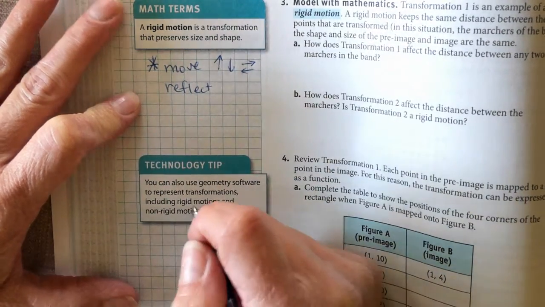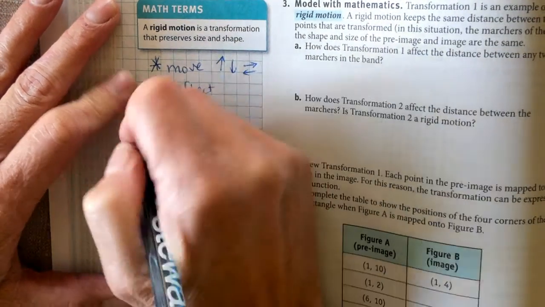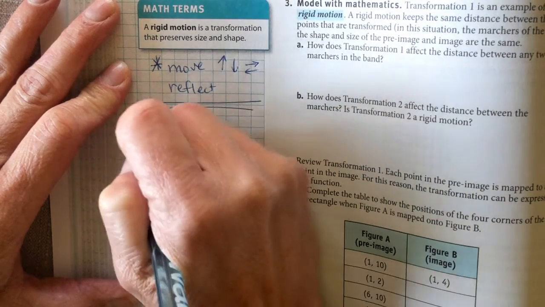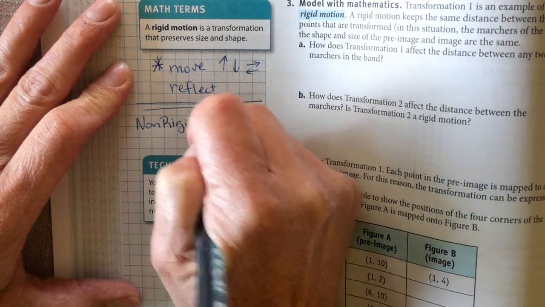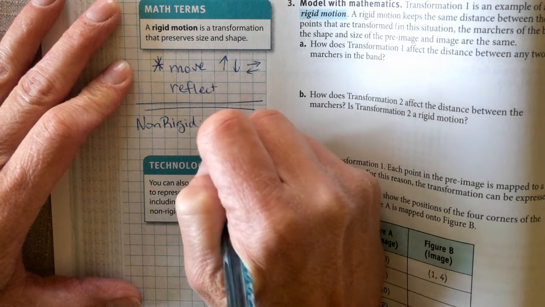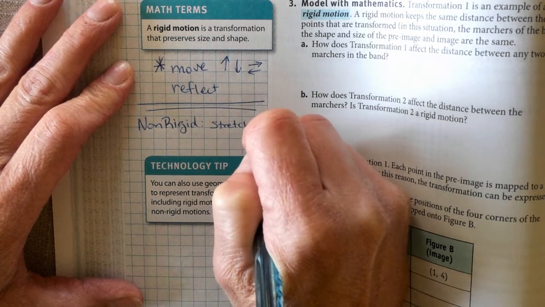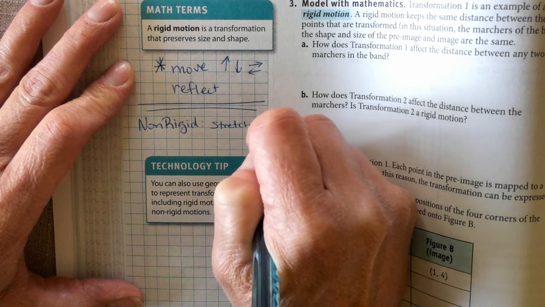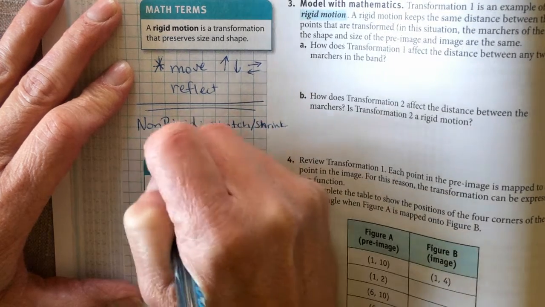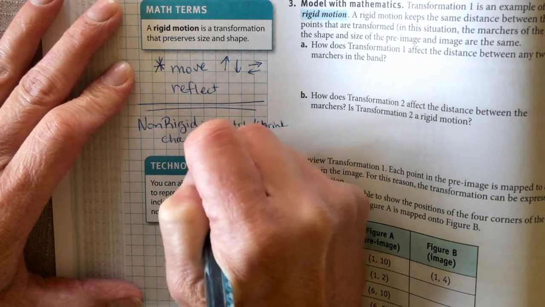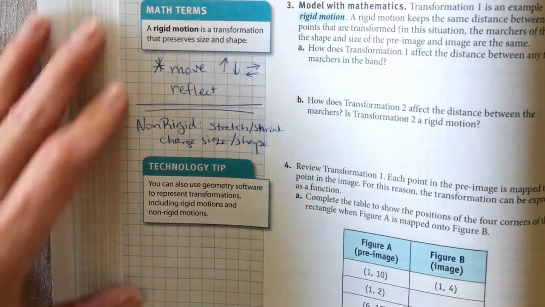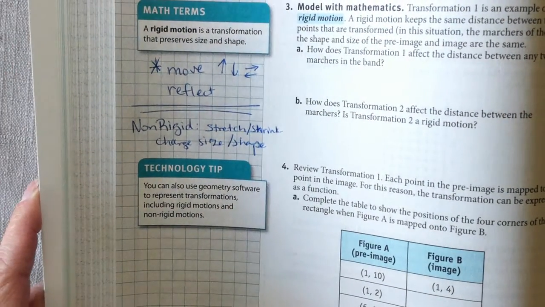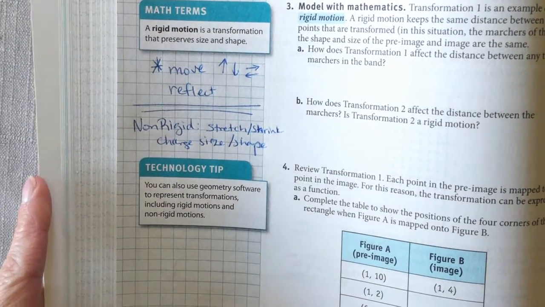It's more like a slide or a movement. And then draw a couple lines and please write down non-rigid. Non-rigid is going to be maybe a stretch or a shrink. We are going to change the size or the shape. All right, so hopefully that makes some sense.